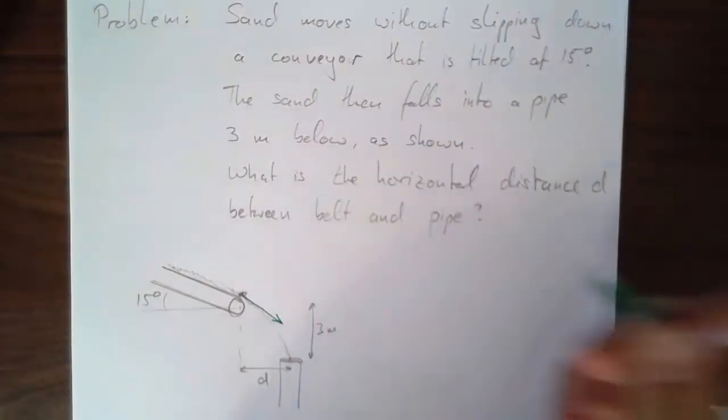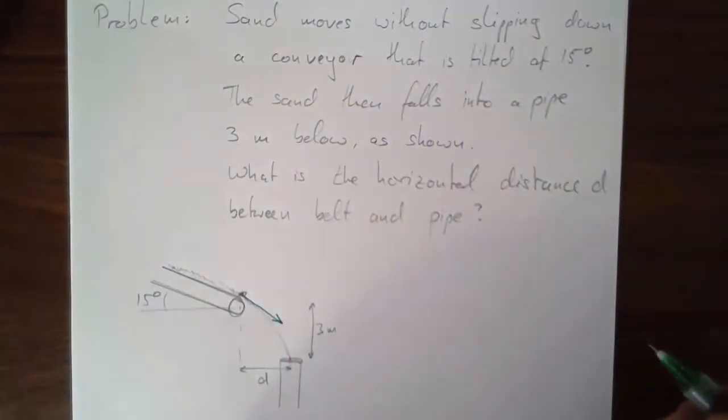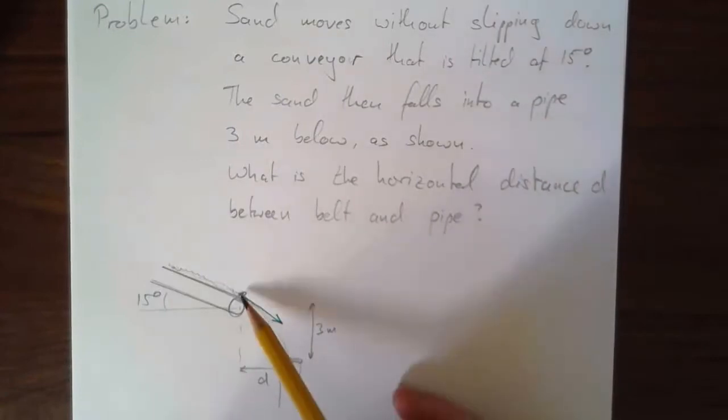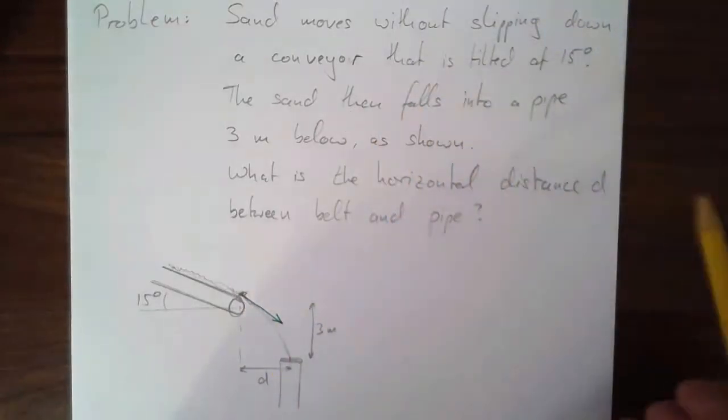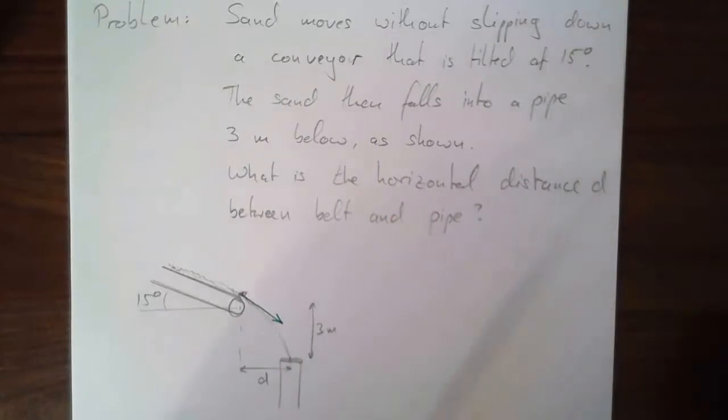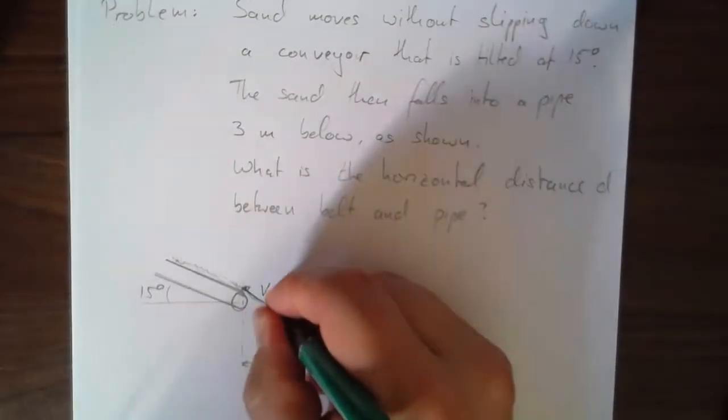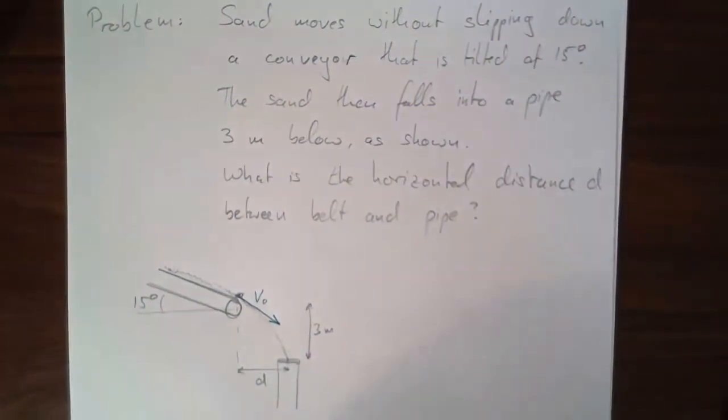So this is my initial speed. Now I didn't actually indicate this. I should have noticed that to answer this, we need the launch speed. So it's an incomplete problem. Oops. This starts with some speed v0. Otherwise, we can't really answer the question.